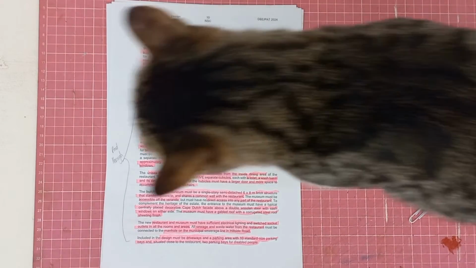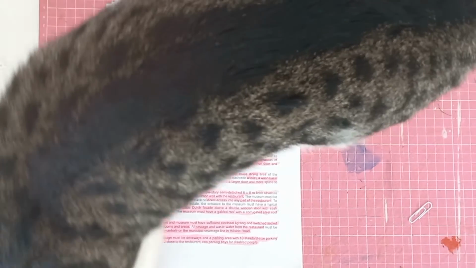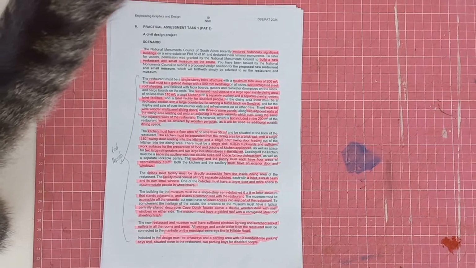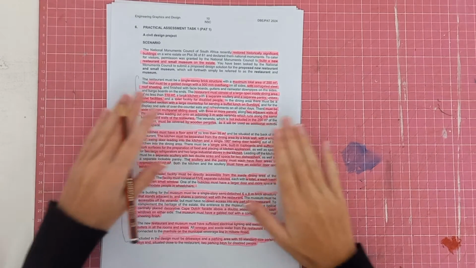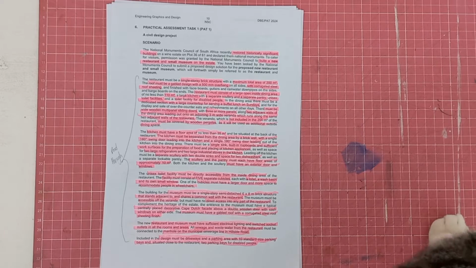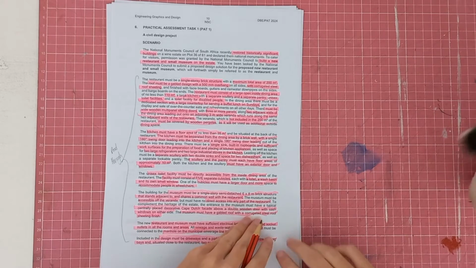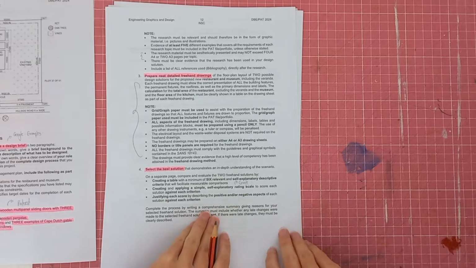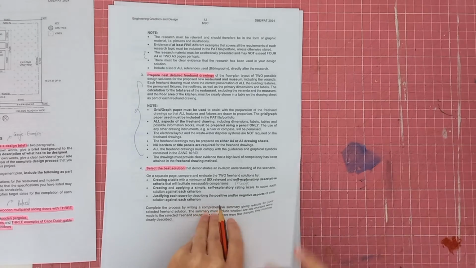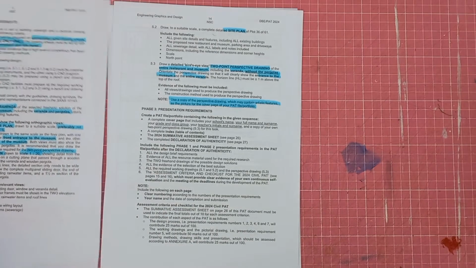Matrix, we're going to discuss phase 2 of your PAT, so that you guys know what is expected from you there. So we've obviously discussed phase 1. If you weren't here for this discussion, then you're going to have to watch the previous video, but let's just get started. We discussed what is required from you during your phase 1 part of the PAT. Now we're going to talk about phase 2.